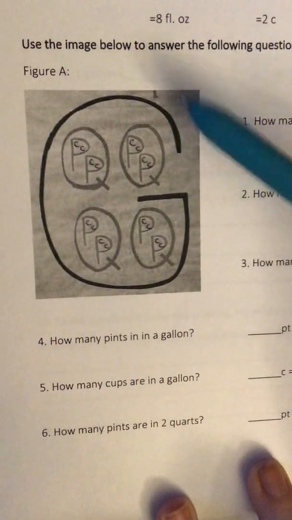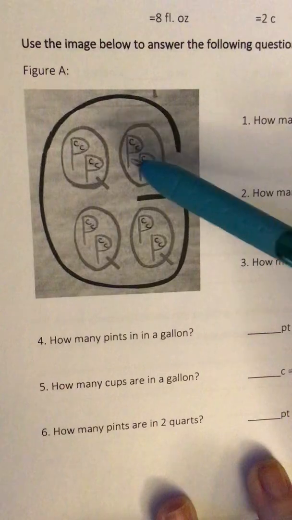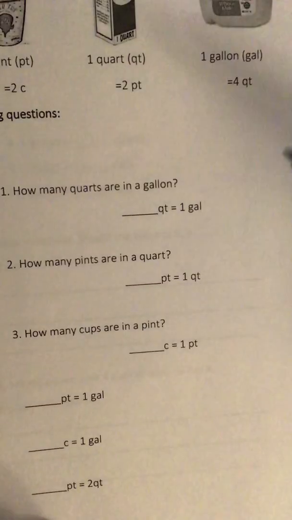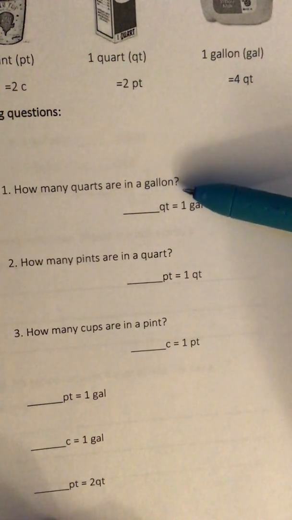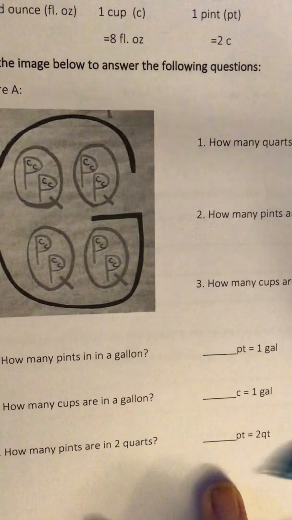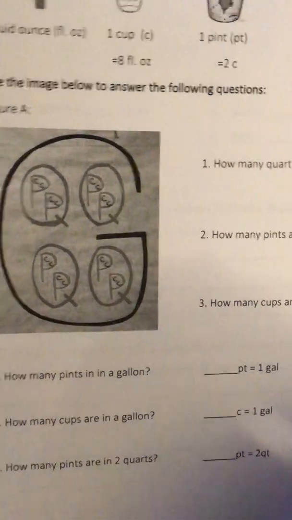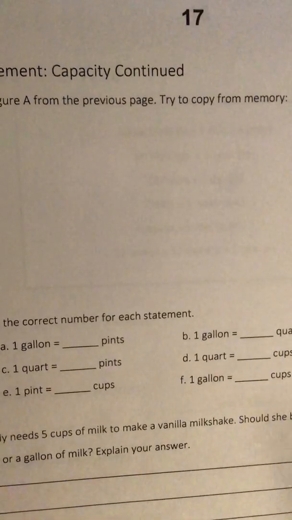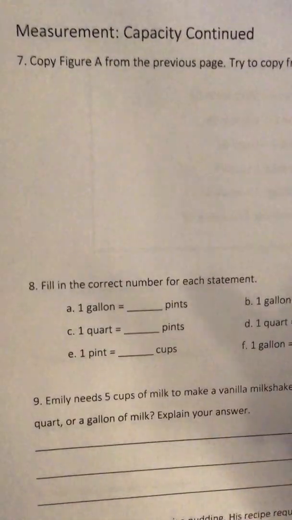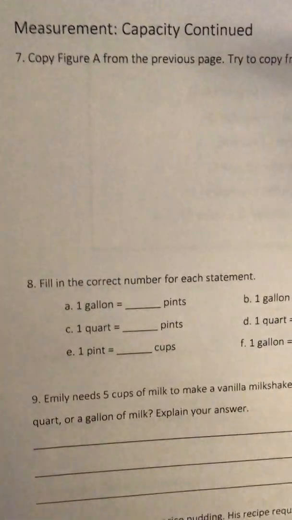So obviously the G is a gallon, then the Q's are quarts, and then there's pints inside, and then the C's are cups. And you're going to use that to figure out how many quarts are in a gallon, how many pints are in a quart, how many cups in a pint, and so on and so forth. The next page wants you to try to copy that chart that she included for you.